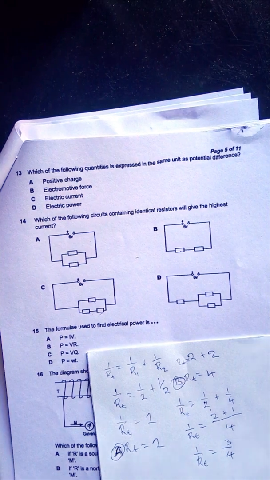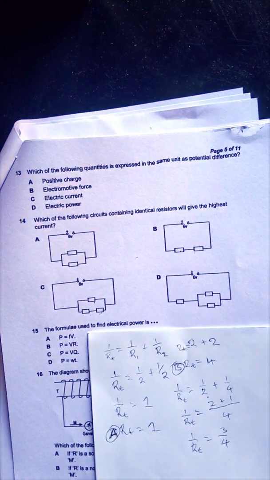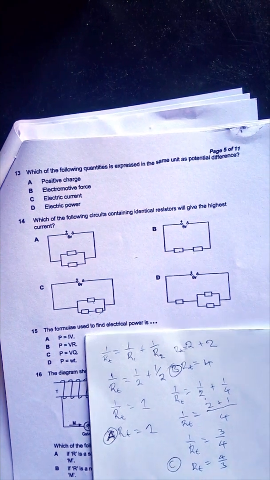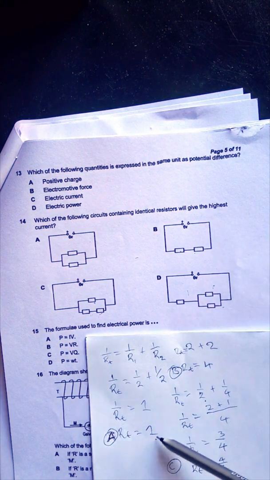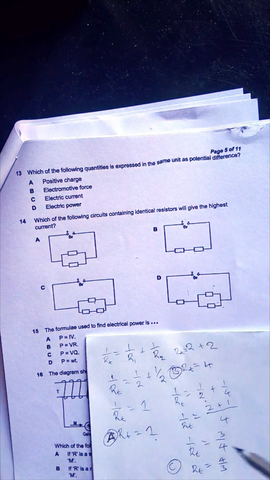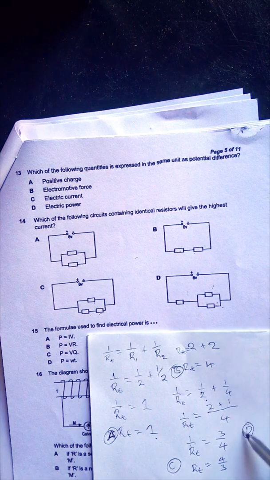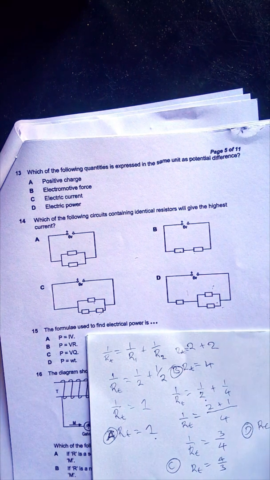So to find the total resistance, we cross multiply. We're going to have RT equals 4 over 3. Okay, this is our C. We come to D. D has got 2, and then we've got 2, 2. And we know that 2, 2 gave us 1. So we've got 1 plus 2, which will give us 3. So D has got total resistance equal to 3.